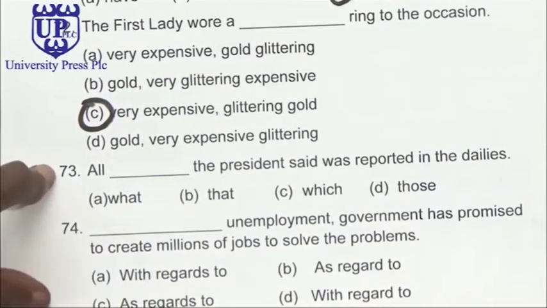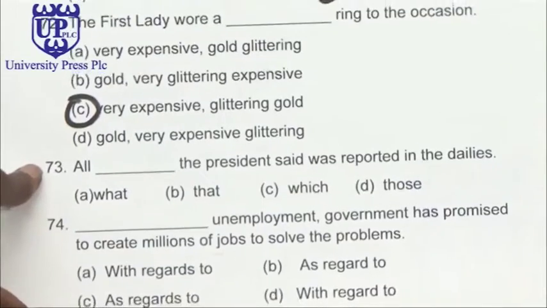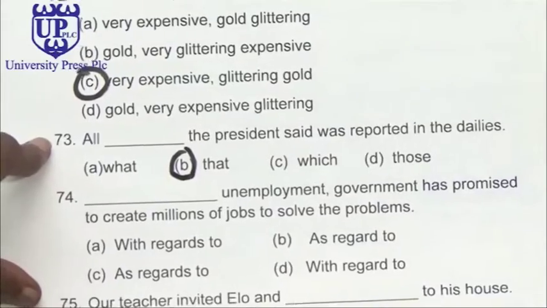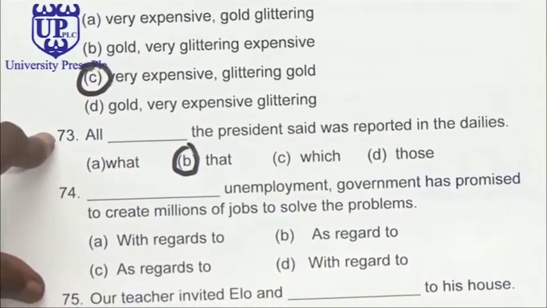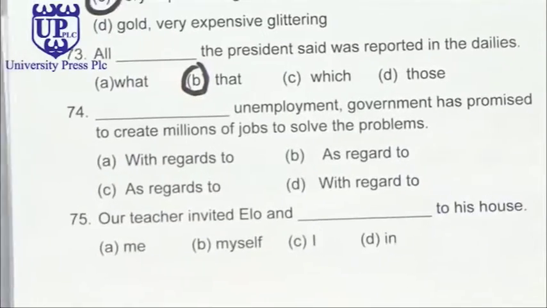73, all that the president said was reported in the dailies. Now, we are used to saying all what. It's not all what, it's all that. You have been saying all that he said, not all what, but all that. Take note.